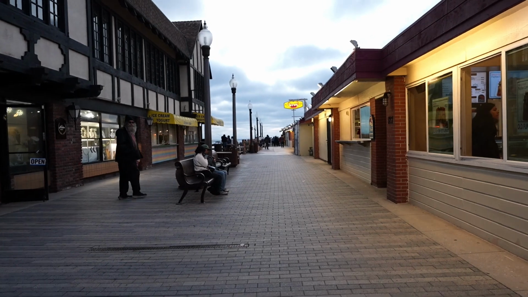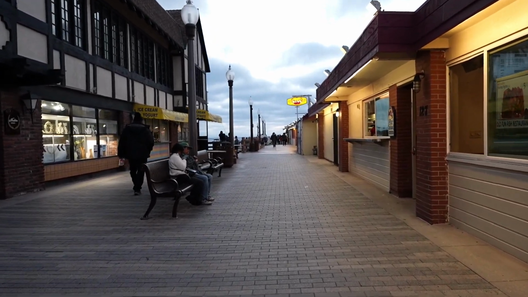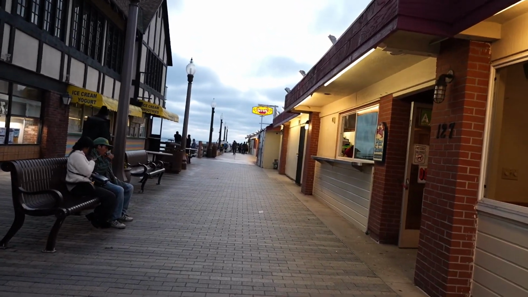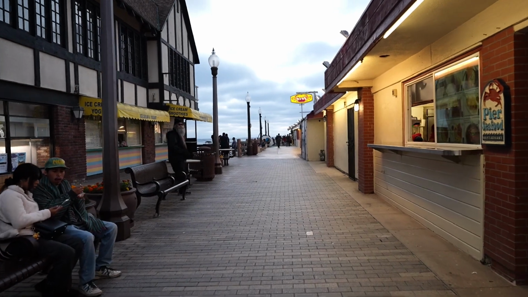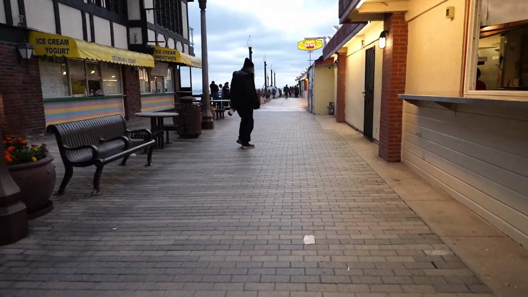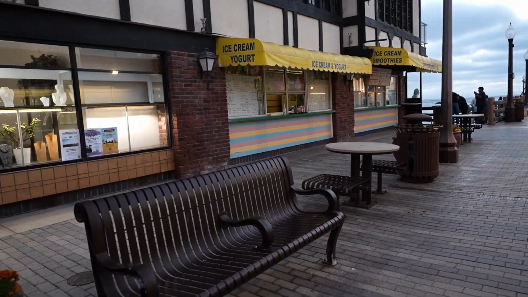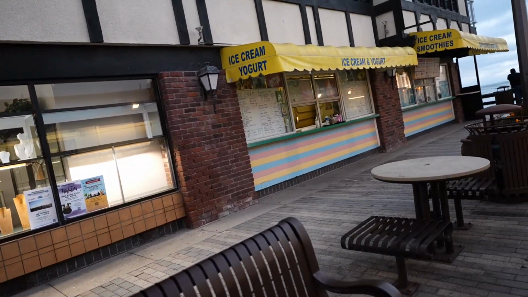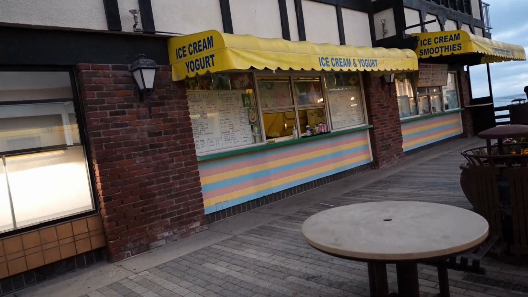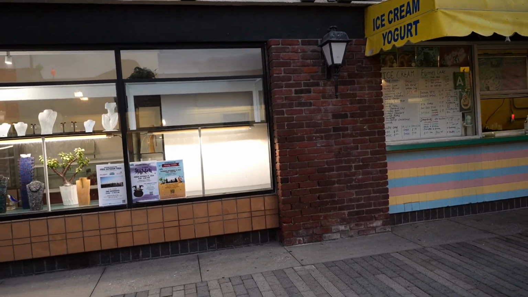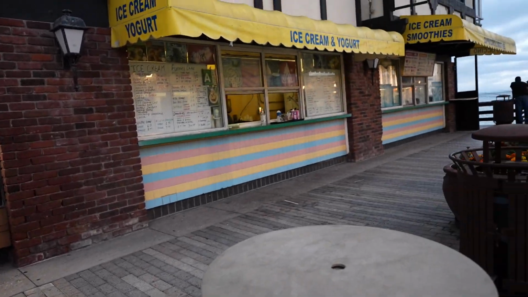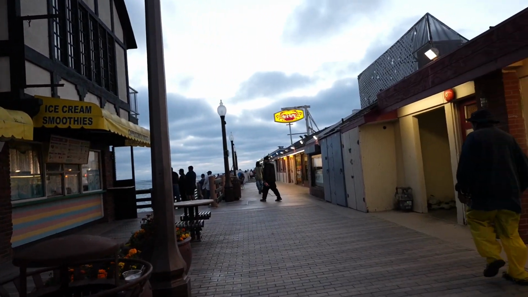Okay, we have subject recognition off right now. Walking directly into the wind. The only reason we have subject recognition off is because we don't want the camera to just focus on one face. We want this camera to look at everything right now.